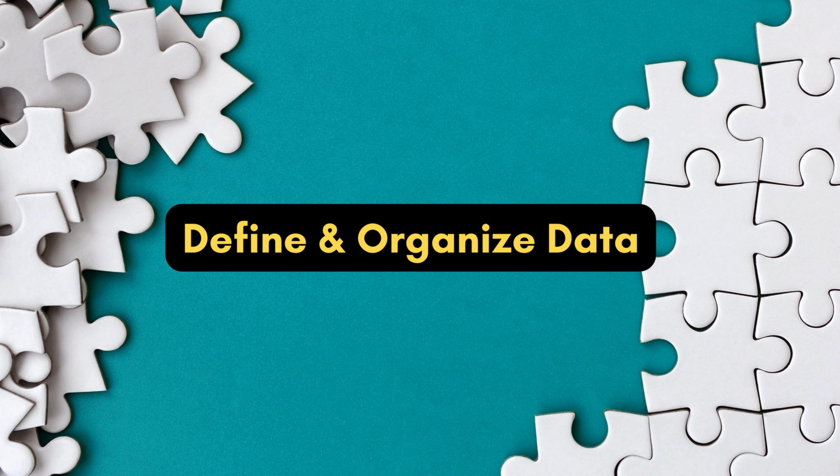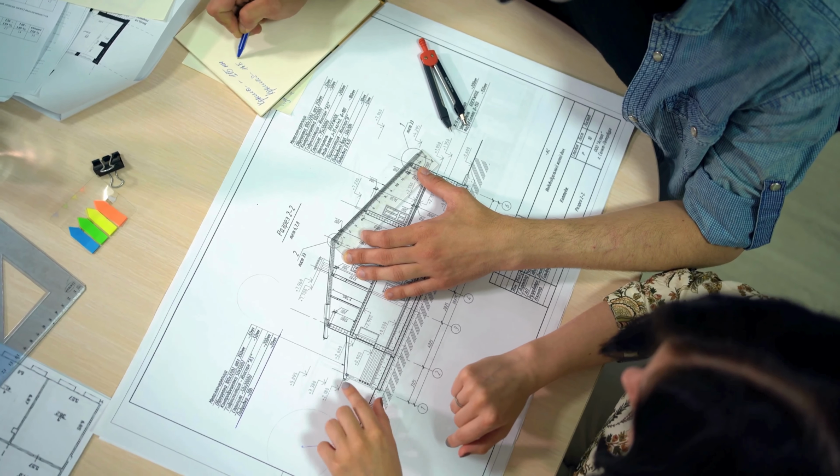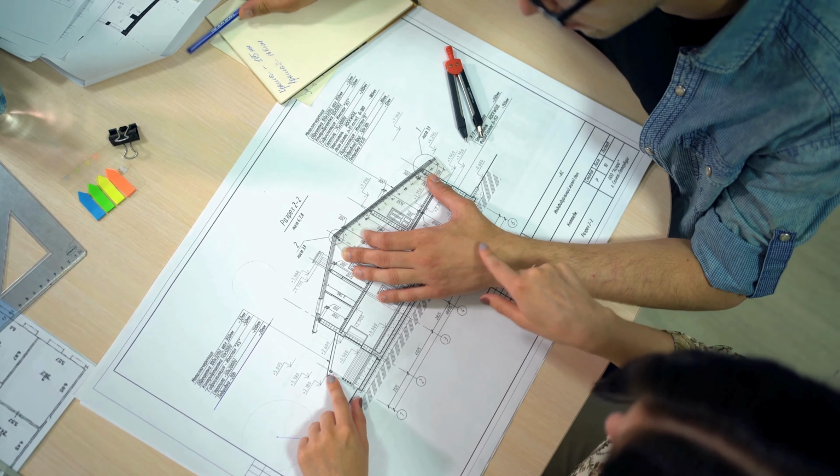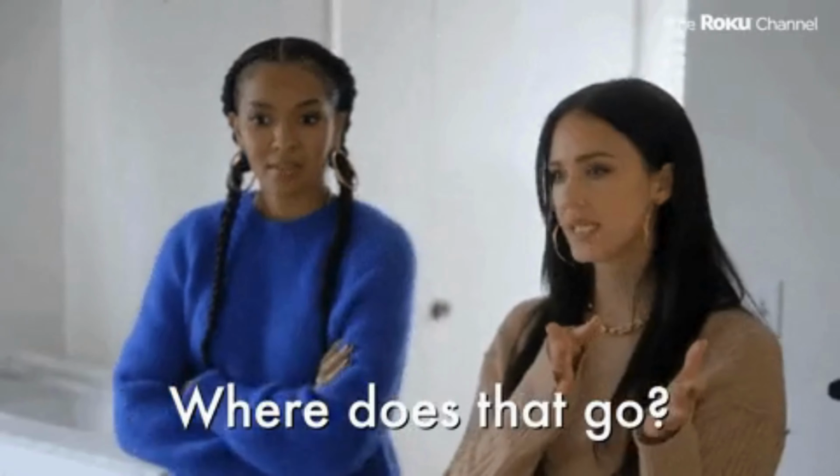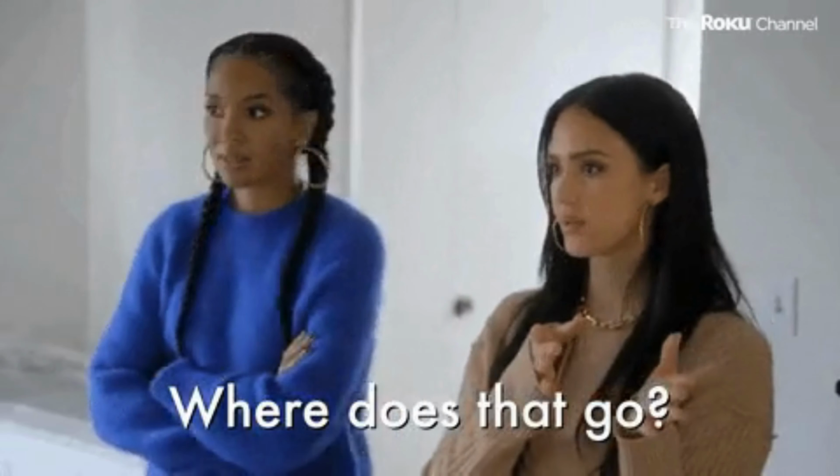At its core, data modeling is a process used to define and organize your product's data. It creates a blueprint for how data is stored, managed, and used in the product stack. Think of it as the architectural plan of a building. You need to know where everything goes before you start building.